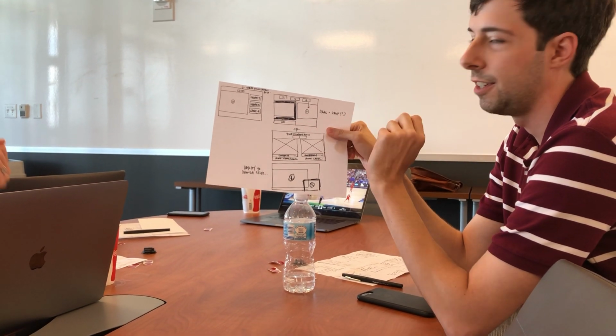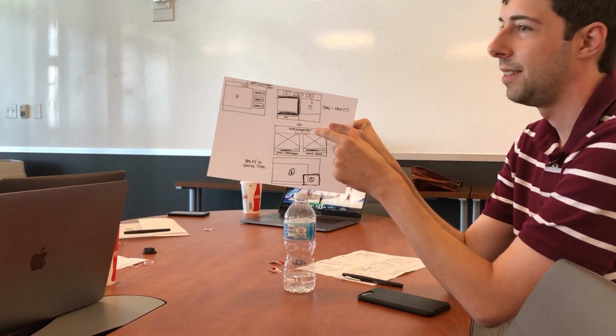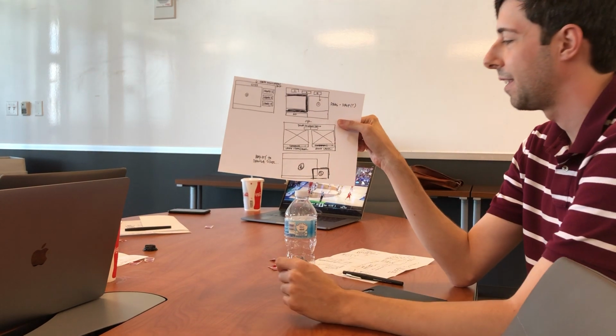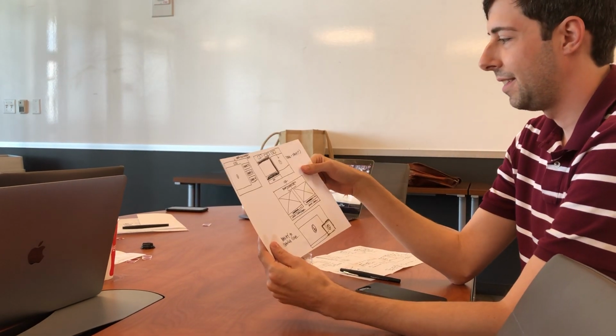And then we thought maybe it would be nice to let the user choose from a few predefined layouts where maybe they don't want equal sized players, they might want one to be a little bit smaller or something like that. And that's as far as we got.